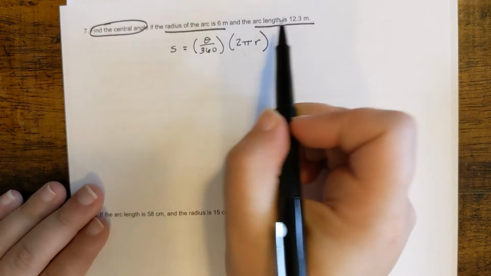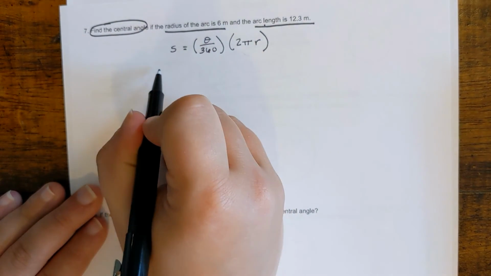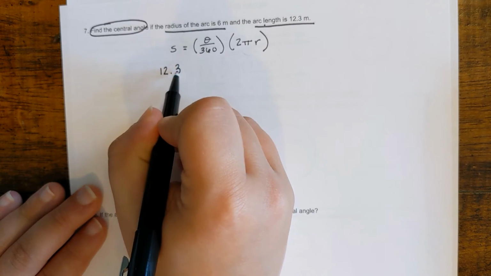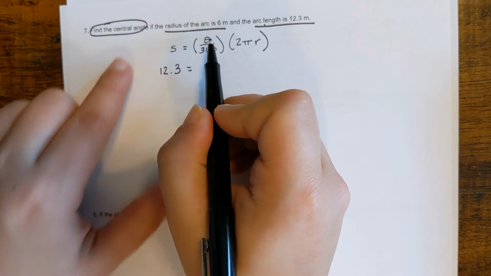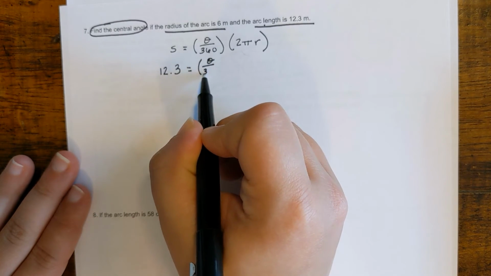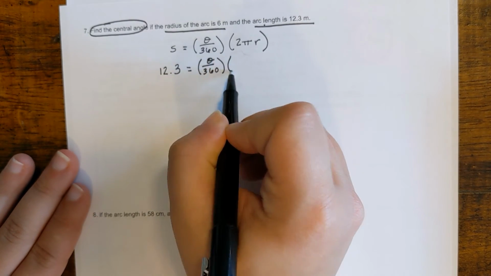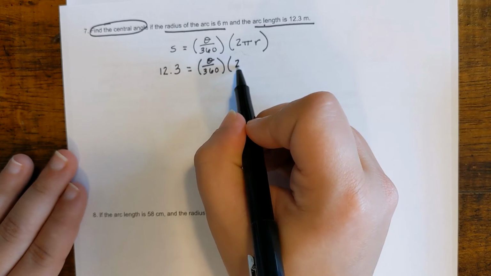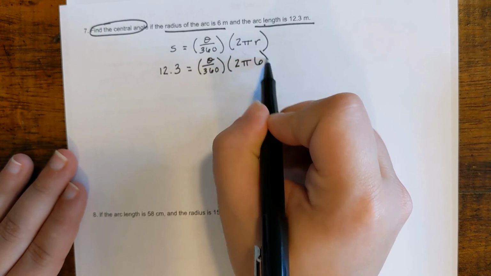Plug in what you know. Arc length 12.3, that gets plugged in for arc length. Central angle is what we're finding, so we don't have something for that, so I'm going to leave that as missing. The radius they gave me is 6.